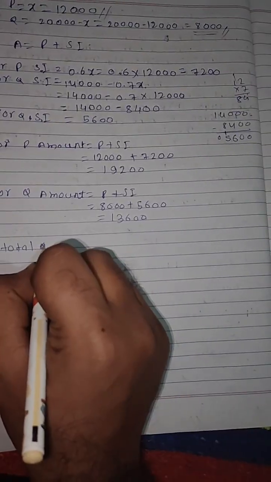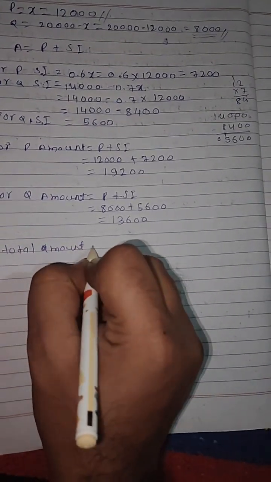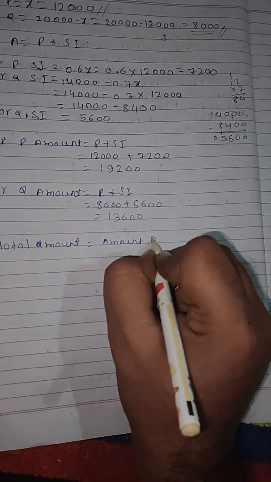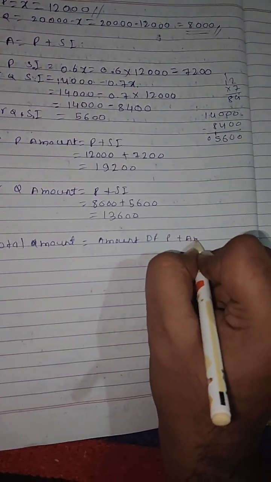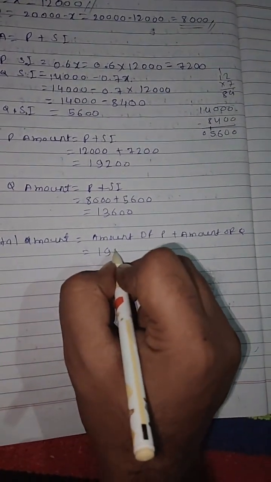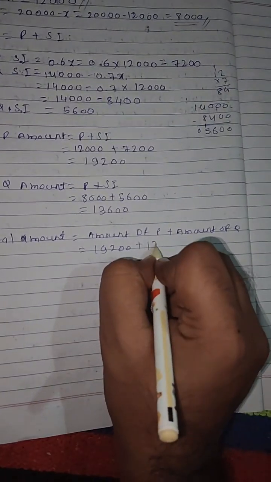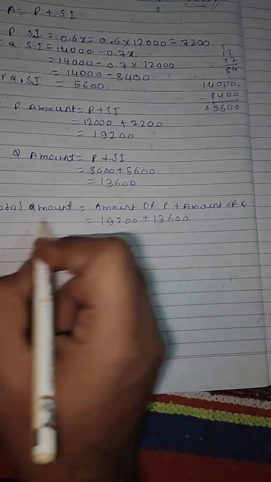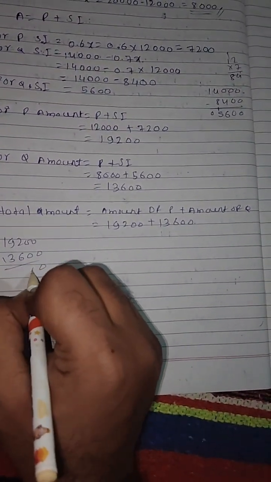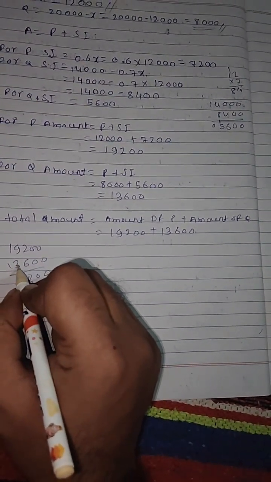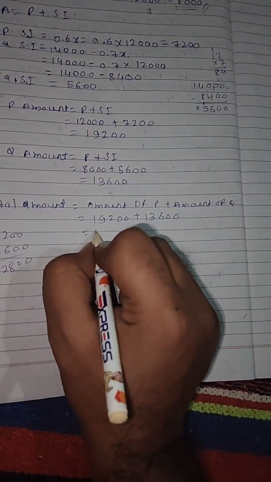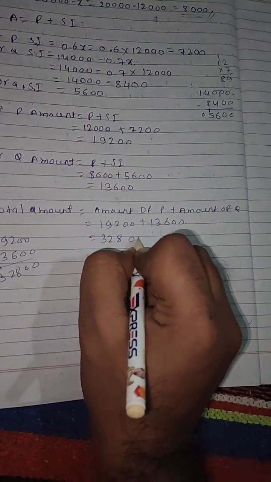So total amount equals amount of P plus amount of Q. So 19,200 plus 13,600 will be 32,800.